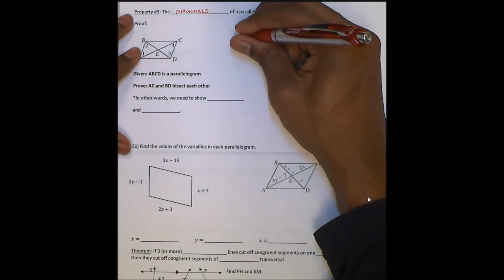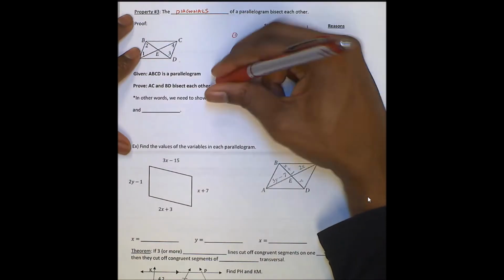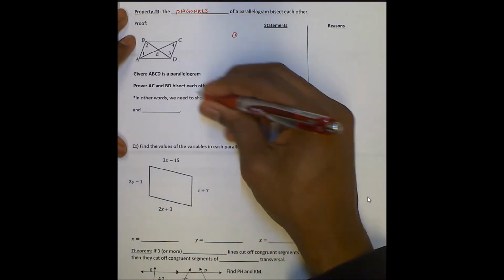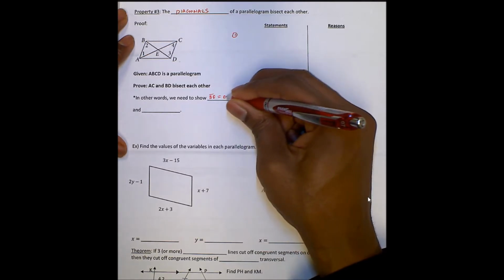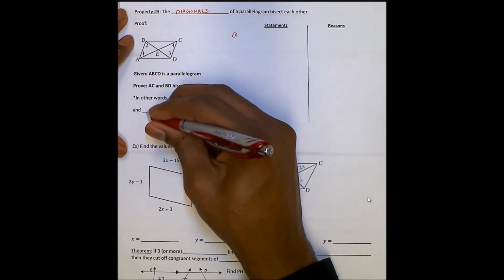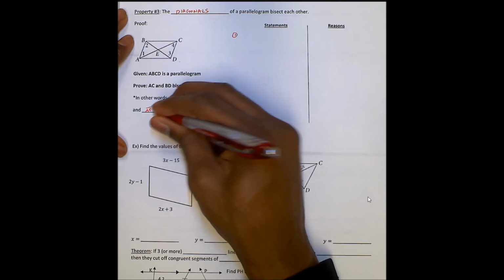Given again that ABCD is a parallelogram, important that that's our given step, because that means that as long as it's a parallelogram, if you can prove it, it works for all parallelograms. And then they want us to prove that AC and BD bisect each other. Okay. And so in other words, what we need to prove is that BE is congruent to ED, and also that AE is congruent to EC.